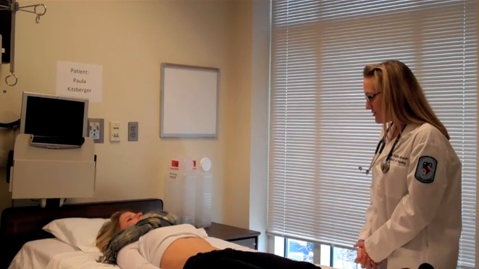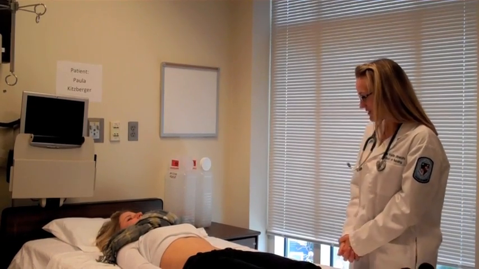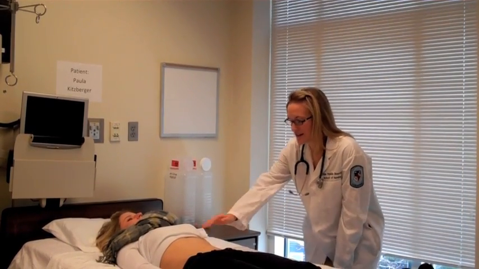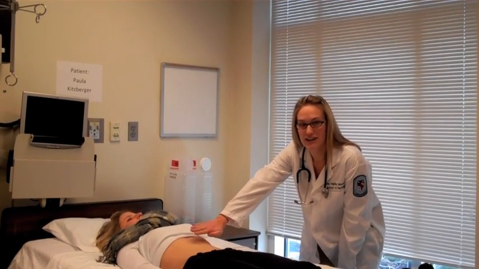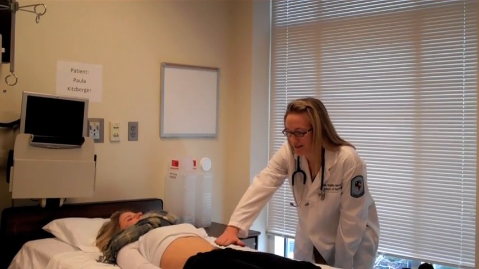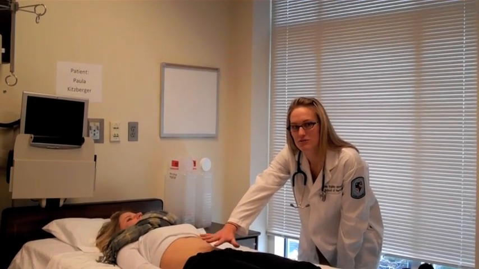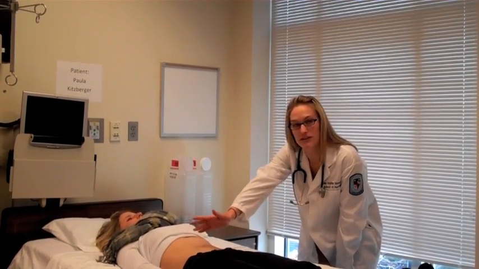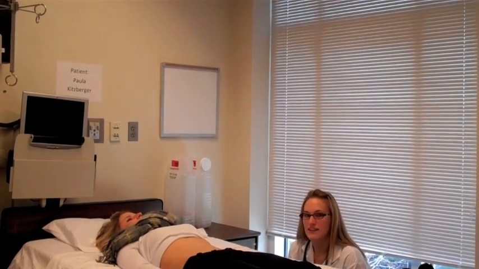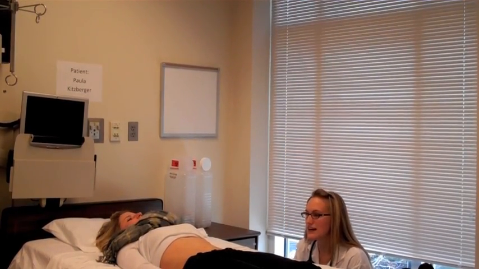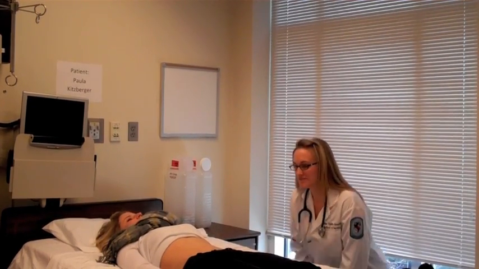So what I'm going to do is check the symmetry and contour of my patient's abdomen. And what I'm looking for here is whether the abdomen is flat, scaphoid, or concave shaped, whether it's rounded or bloated, maybe due to the bowels, or whether it's protuberant, maybe if my patient were pregnant. A good way to do that is to get down eye level and really see. And I can tell right now that my patient's abdomen is flat.